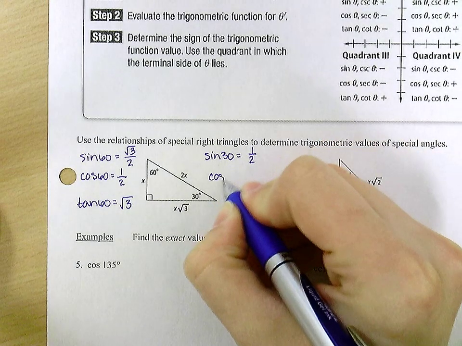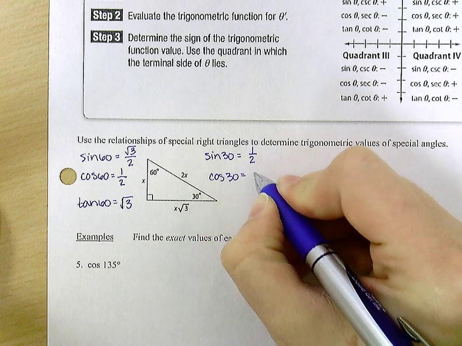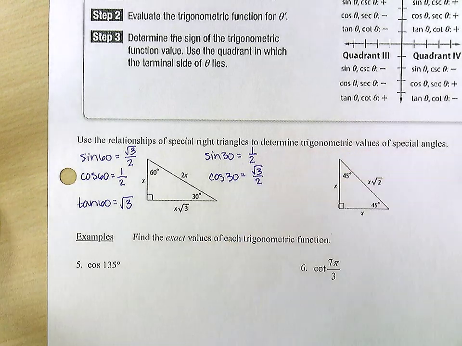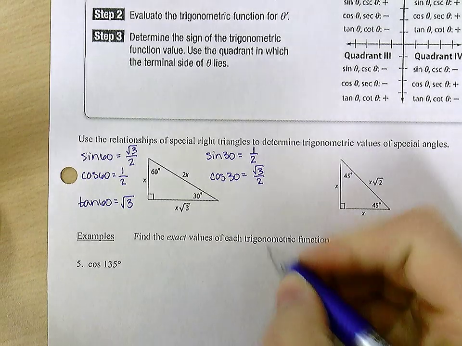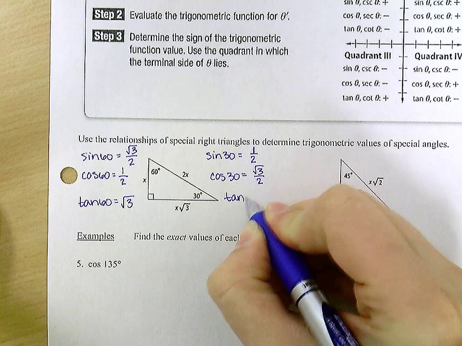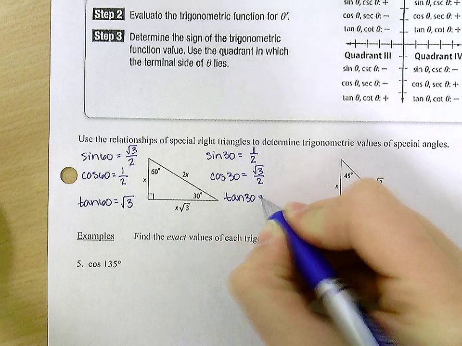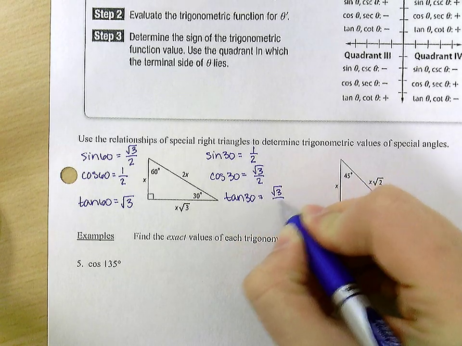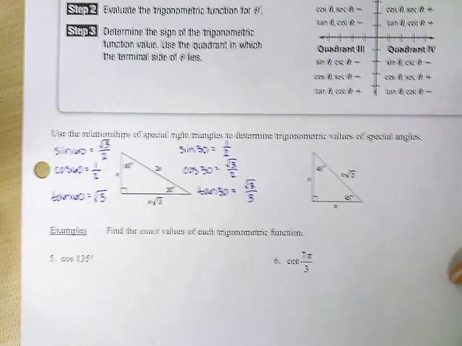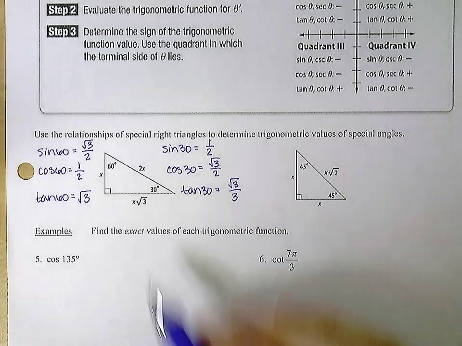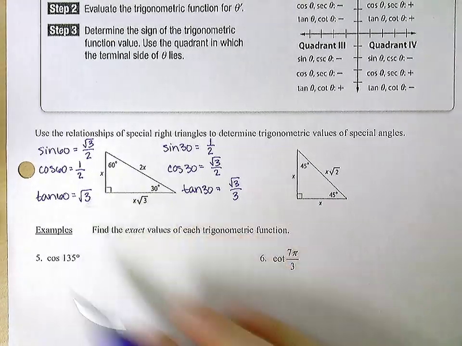Then cosine of 30 degrees is square root of 3 over 2. And tangent of 30 degrees is equal to the square root of 3 over 3. We just want to rewrite these out so that you guys have that as we do these problems today. That's for a 30, 60, 90.